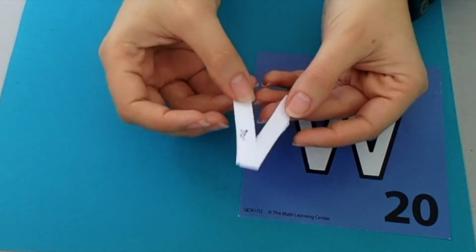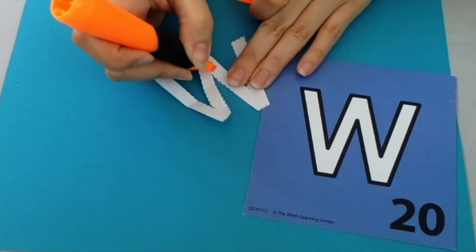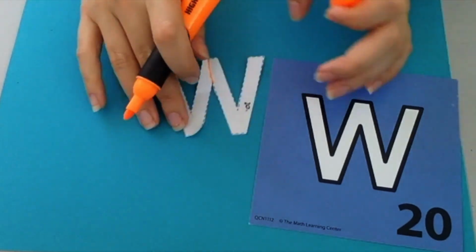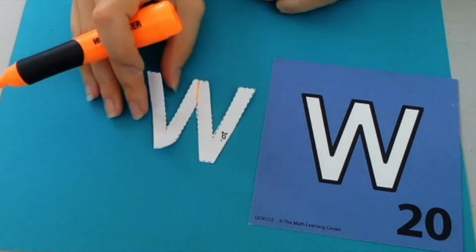And as you can see, we kind of have like a V. And like I usually do, I will split it where I folded my crease so you can see those two V's, a V on this side, a V on this side, making an equal part.